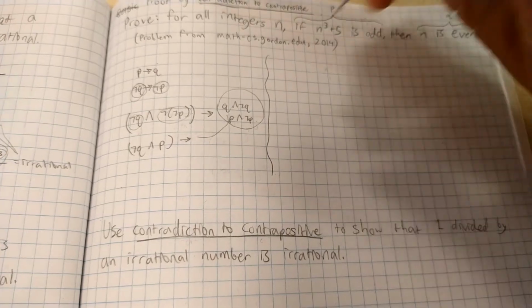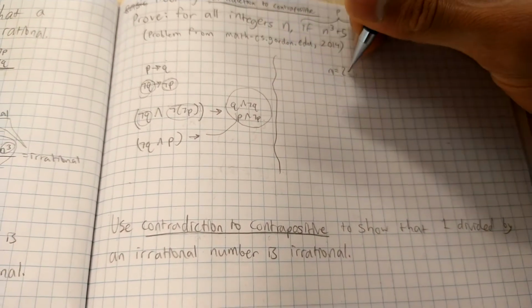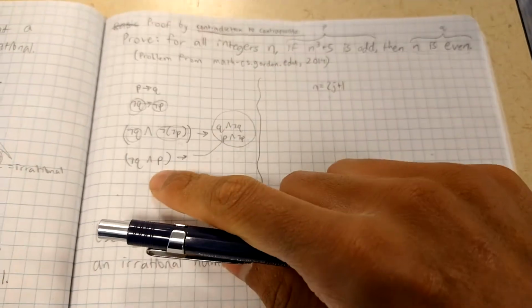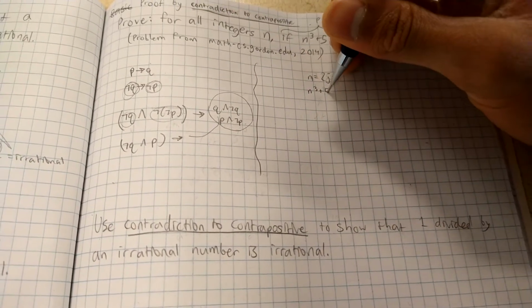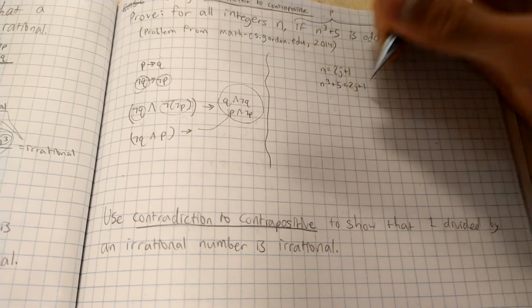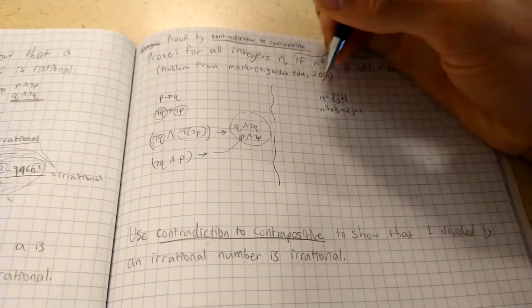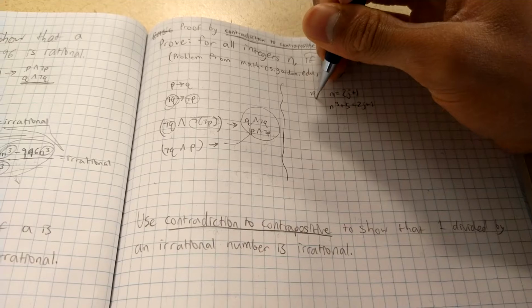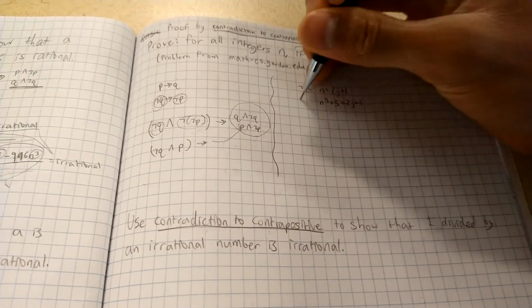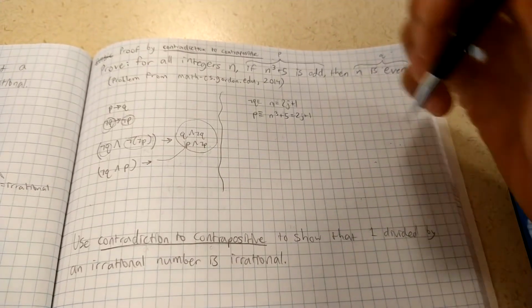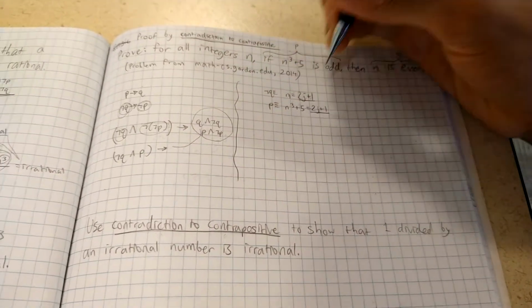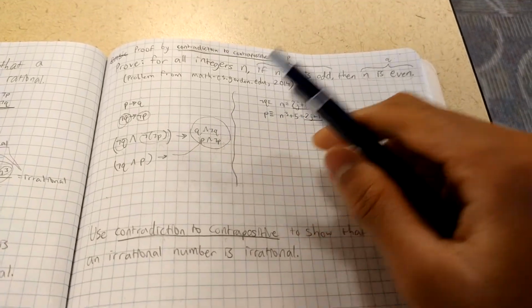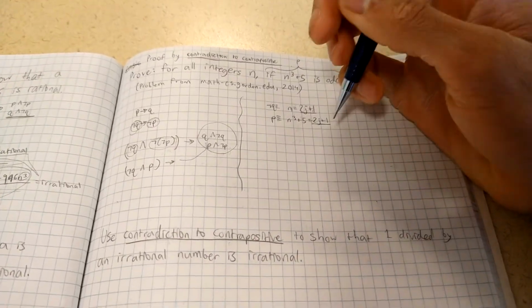Not Q, which means n is odd, so n is 2j plus 1, and then P, so n cubed plus 5 equals 2j plus 1. So this is our not Q, and this is our P. So we're saying it's odd, and then we're saying it's odd. Now we would start solving it out, and hopefully we'd arrive at a contradiction in the end.